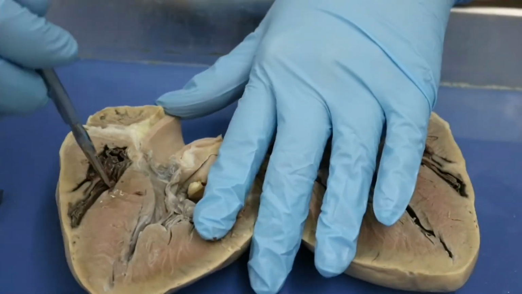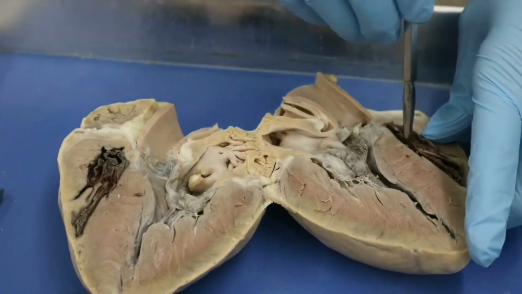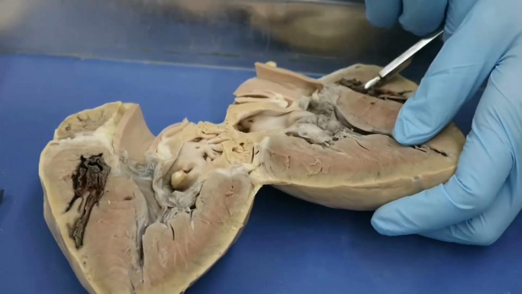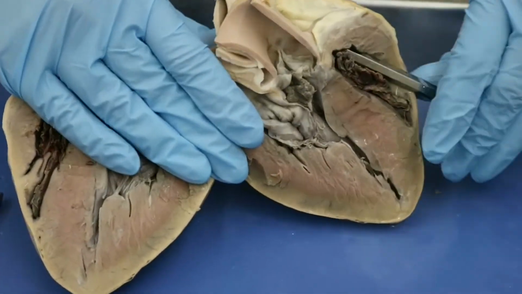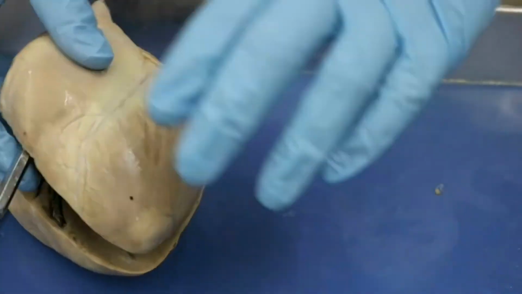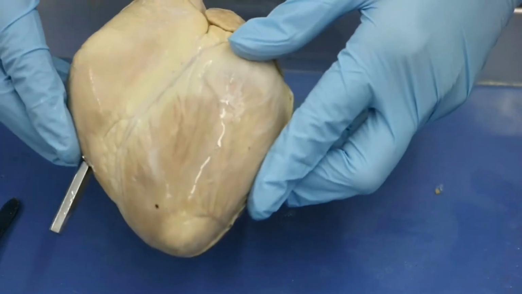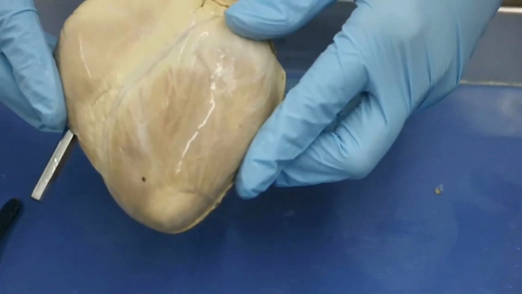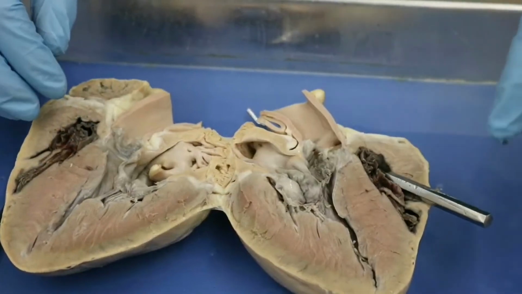And let's see, I'm not sure we're going to be able to find it on this heart. Oh, there it is. Okay. And our probe is going through and it is coming out here, which is, of course, when we close it back up, what we identified previously as our pulmonary trunk, okay, coming out of the right ventricle.